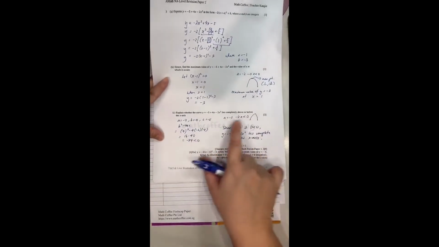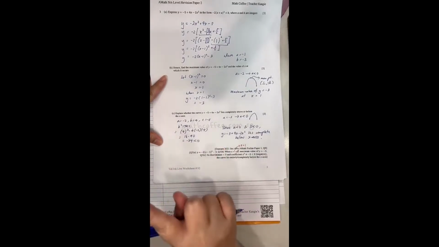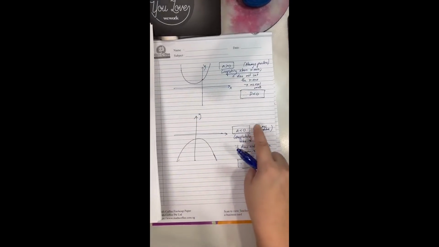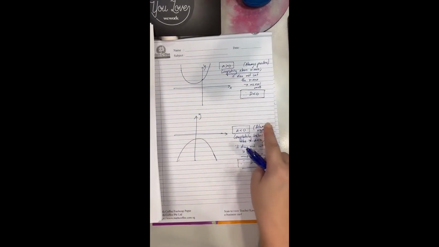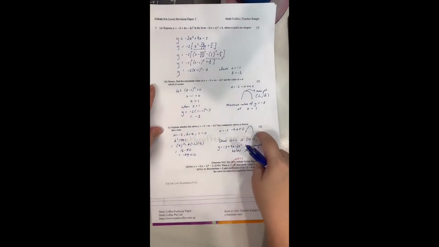That is why I find the discriminant and realize my discriminant is also less than 0. So it fulfills two conditions: a sad face, and discriminant less than 0. Therefore, it is always negative, which also means it is completely below the x-axis. Understand?